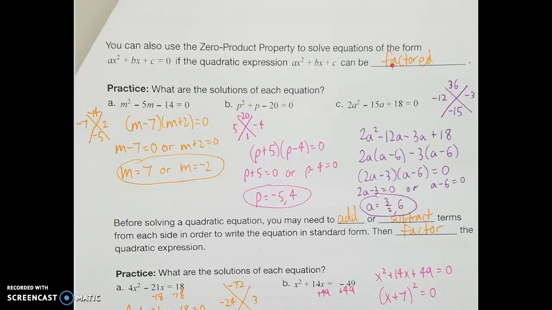So in the last few examples, that was already factored for us, but since we should know how to factor those quadratic equations anyway, that could be our first step before we end up finding solutions. So if I'm given an equation like this, m squared minus 5m minus 14 equals 0, first thing I want to do is factor that. And remember, to factor, I'm looking for numbers that multiply to get negative 14 and add to get negative 5.